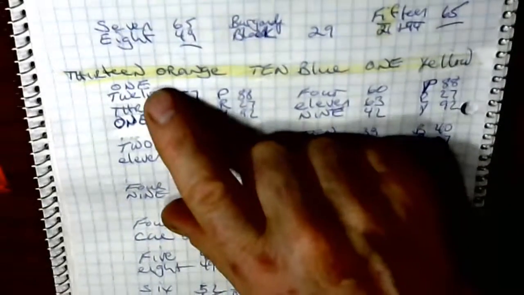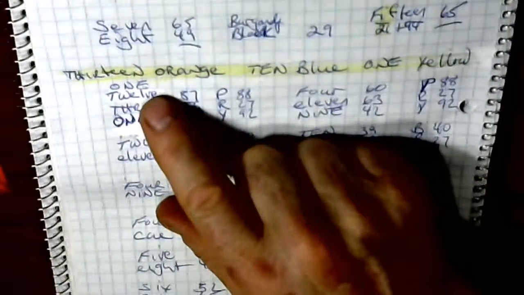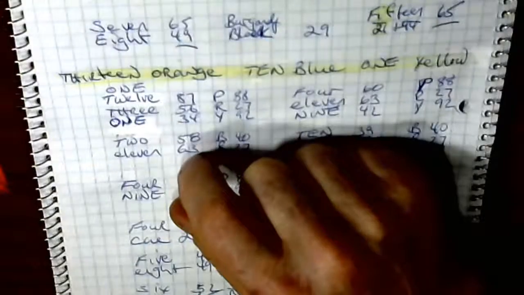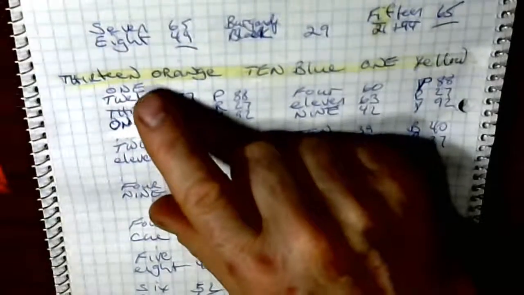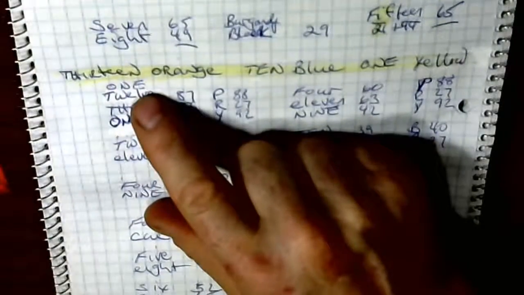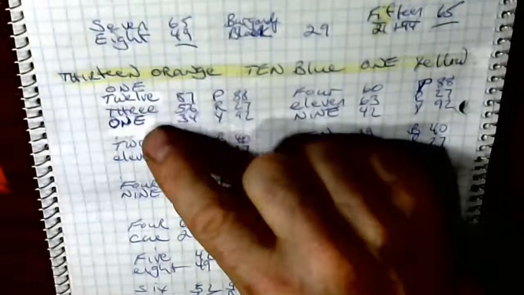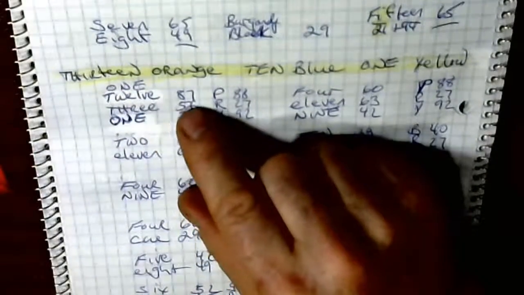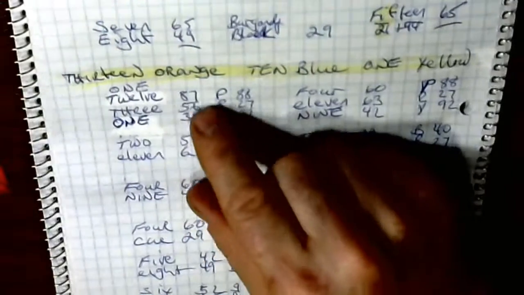1 and 12 equals 13. 1 and 3 equals 4. 1 and 12 equals 13. 1 and 3 is 4. 12 equals 87. 1 equals 34. 3 equals 56. 12 equals 87.